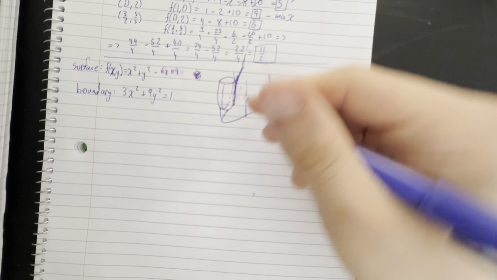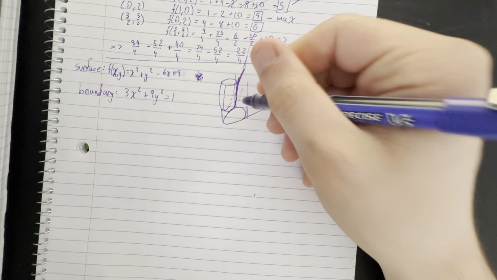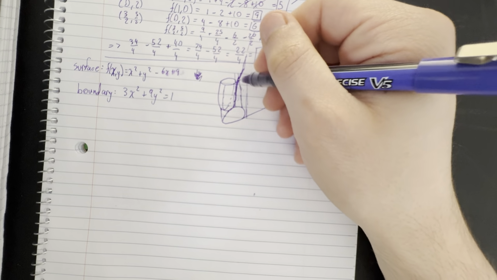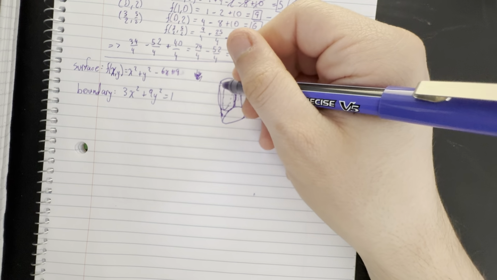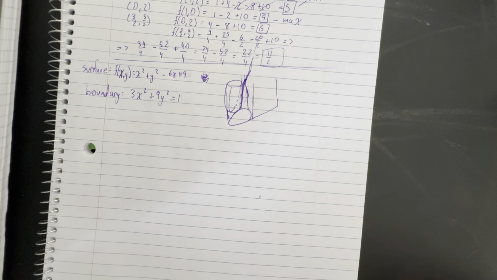So that means this parabola cannot be a boundary. What you've got to do is close them, right? Because this is eventually going to intersect the curve and give you a closed area that's blocked off from the rest of 3D space, and they'll tell you to find the absolute maximums and the minimums.